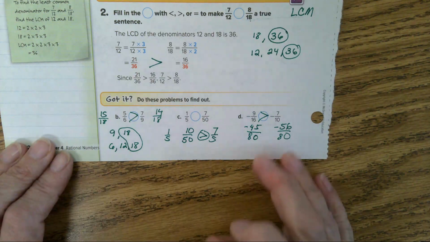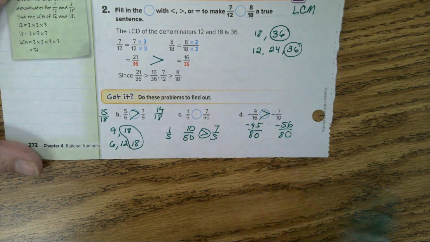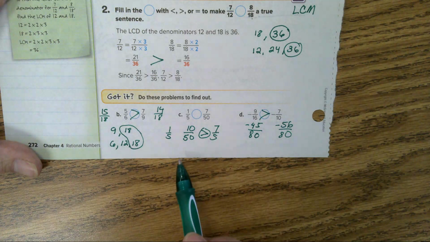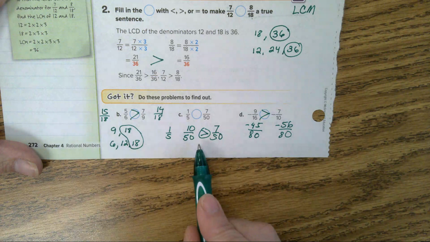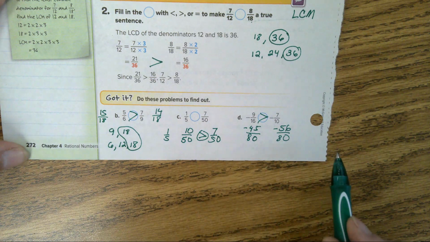All right, if we look at the next problem, between 5 and 50, your least common multiple is 50. 10/50 is greater than 7/50. Any questions on that problem?